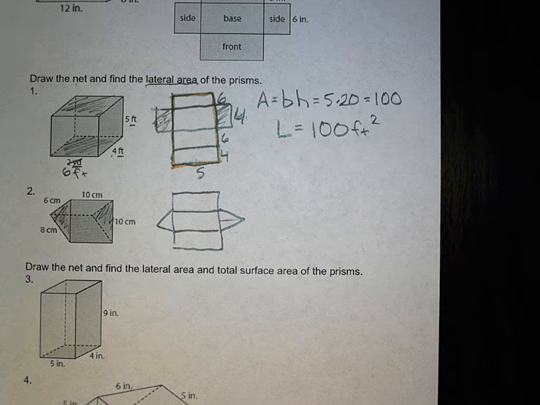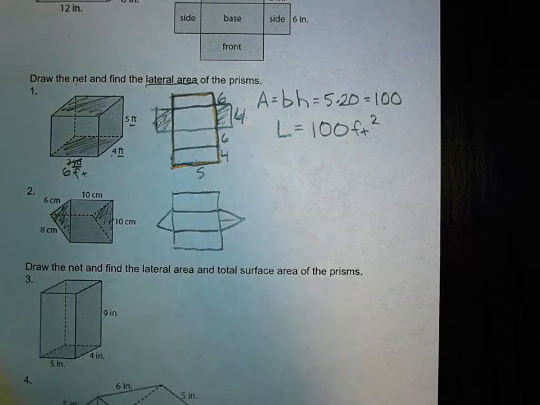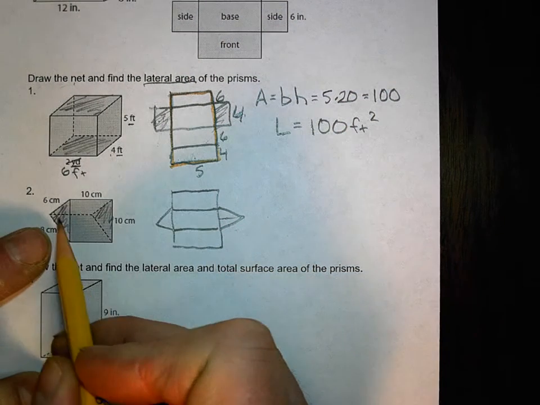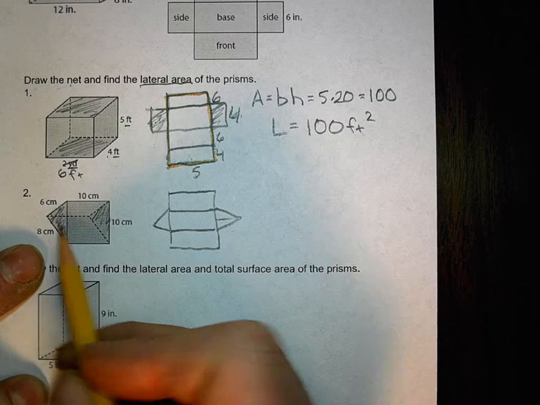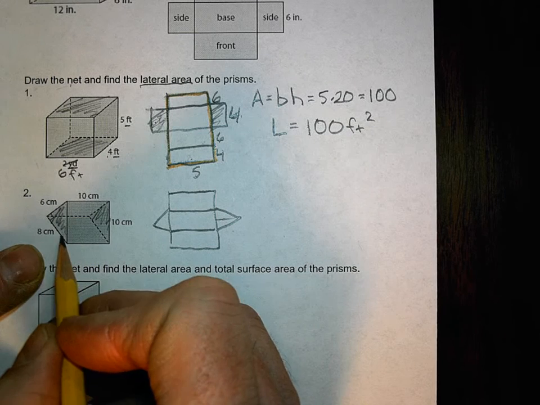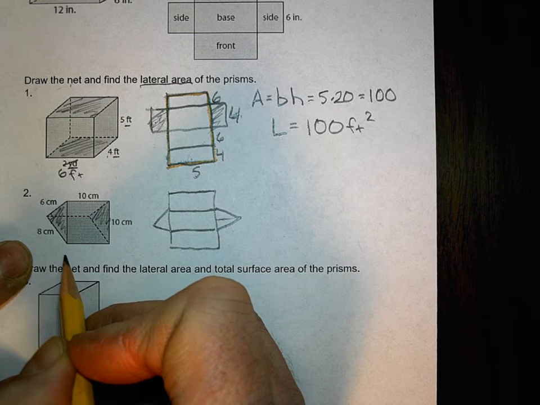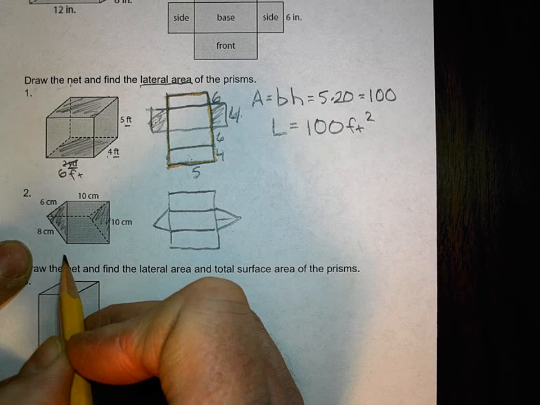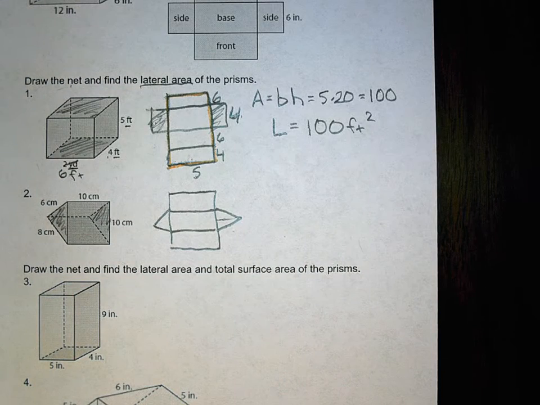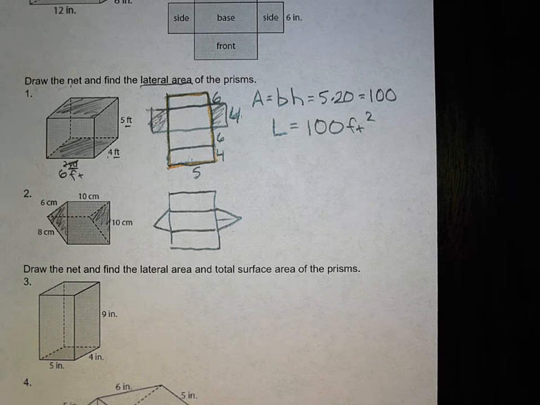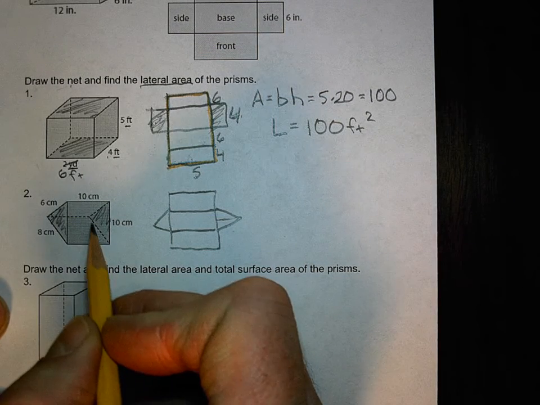Okay. Now, same thing we did before. Let's look at the base. On the base of a triangle, and this is a right triangle, we need the height. Remember, a triangular prism has to sit on the base. In a rectangular prism it's the base. In a triangular prism, the triangle is always the base. So let's give some height.